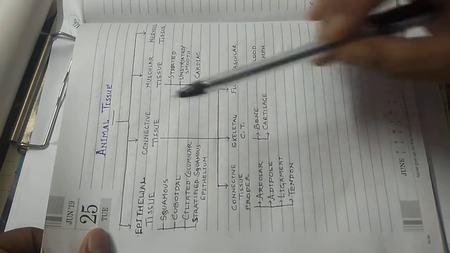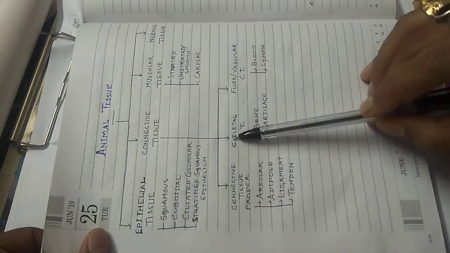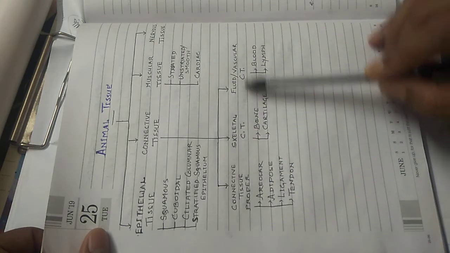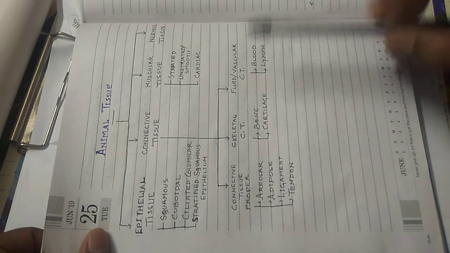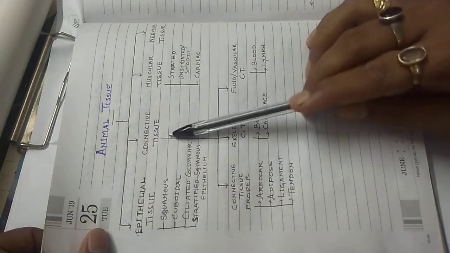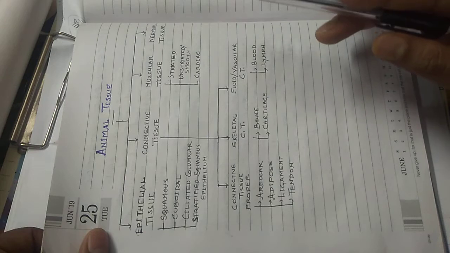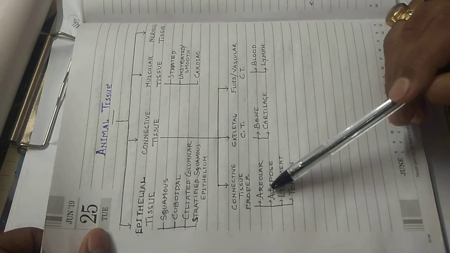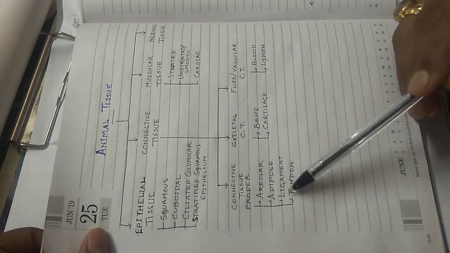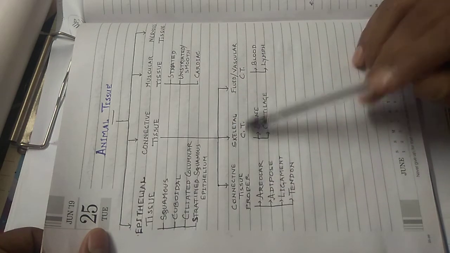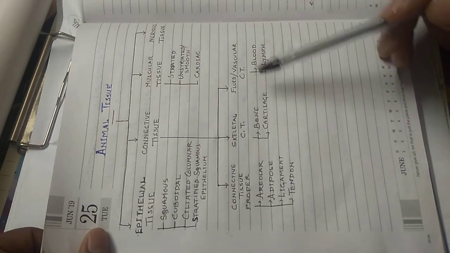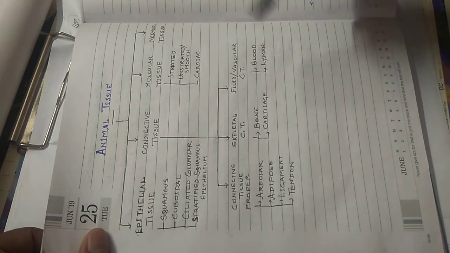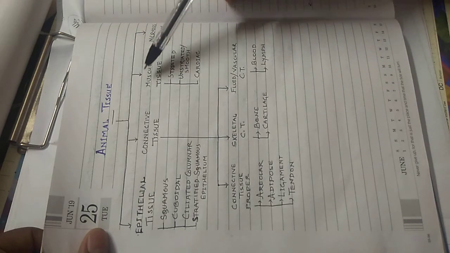Next is connective tissue. Connective tissue can be broadly classified into three more types: connective tissue proper, skeletal connective tissue and fluid or vascular connective tissue. As the name indicates, connective tissue connects the different parts of your body. Under connective tissue proper, we have four more types: areolar, adipose, ligament and tendon. Under skeletal connective tissue, we have bone and cartilage. Under fluid or vascular connective tissue, we have blood and lymph.